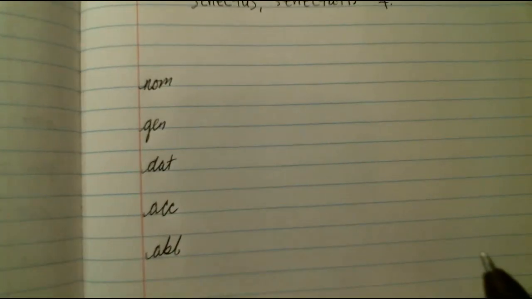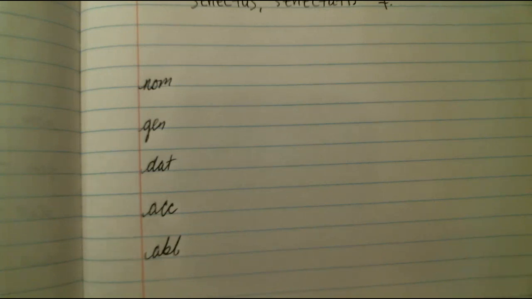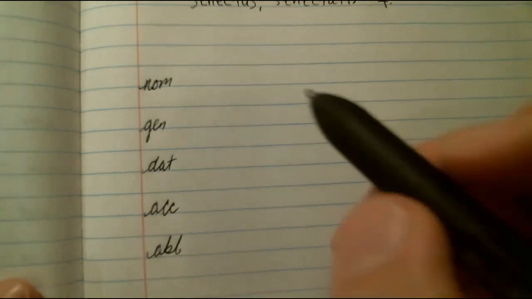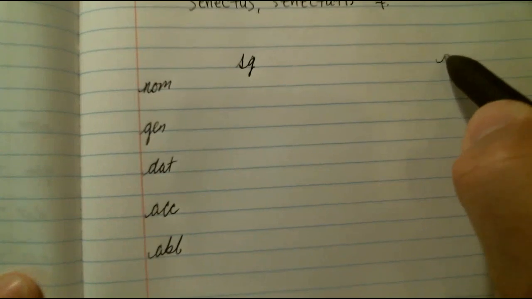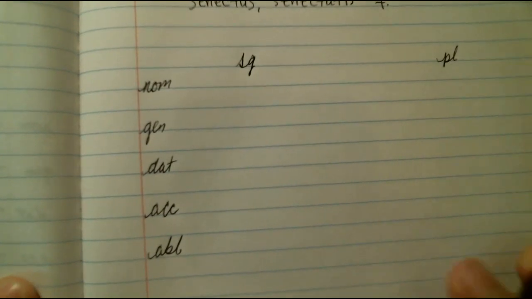I'm not going to do the vocative, okay? Because the vocative is always the same as the nominative, except in the masculine second declension. But I'll review that also in a minute. So we're going to do singular, and then we're going to do the plural, okay?